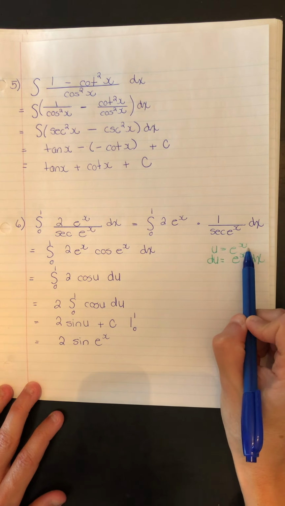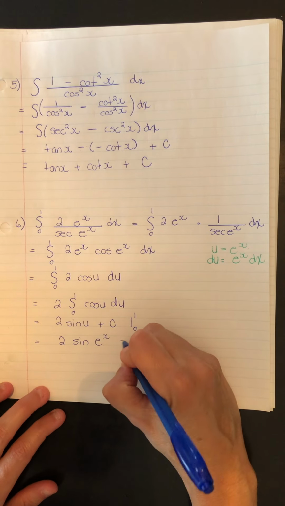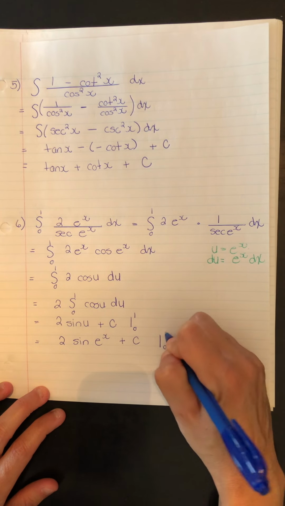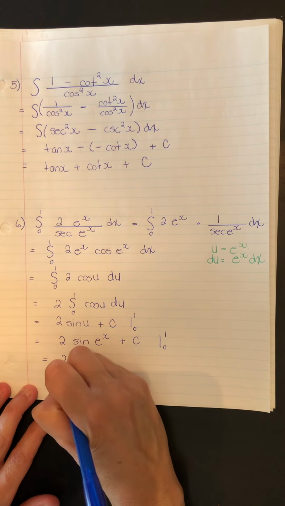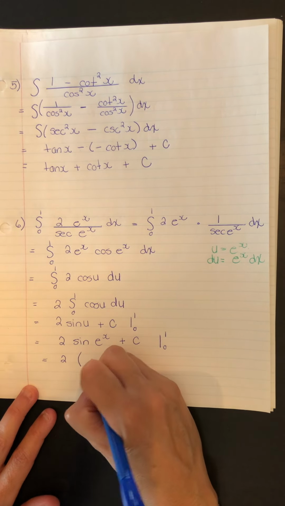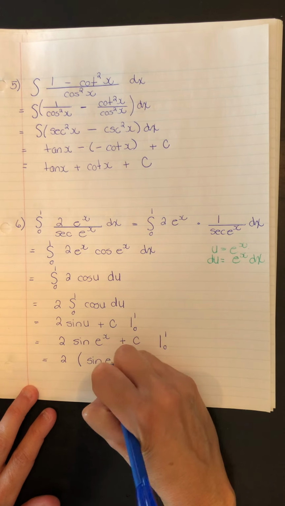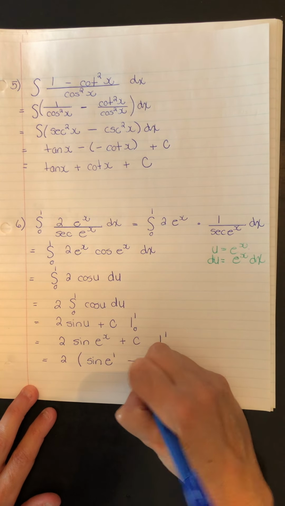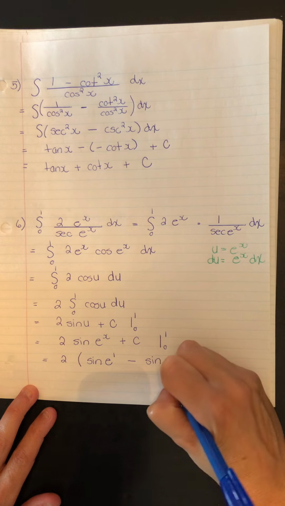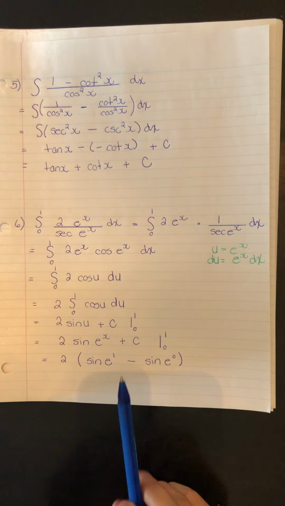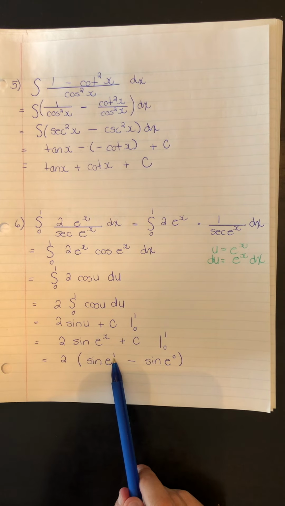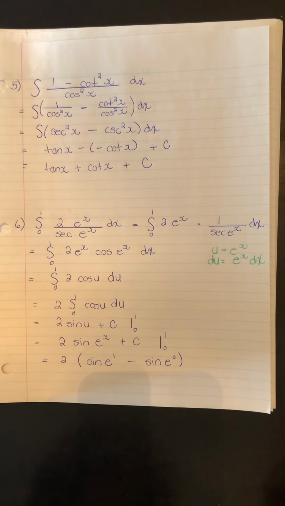Now into here we substitute first 1 and then 0. You can leave the 2 out front, and then you go sine of e to the 1 minus the sine of e to the 0. So it's simply upper limit substituted minus the lower limit substituted.